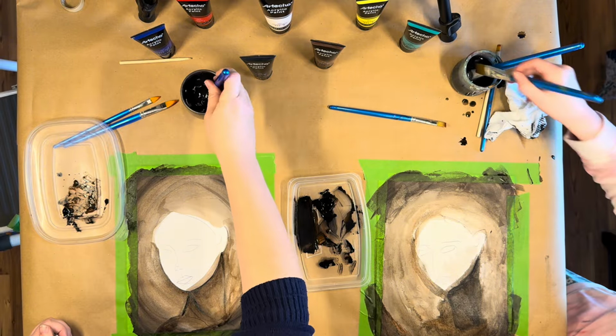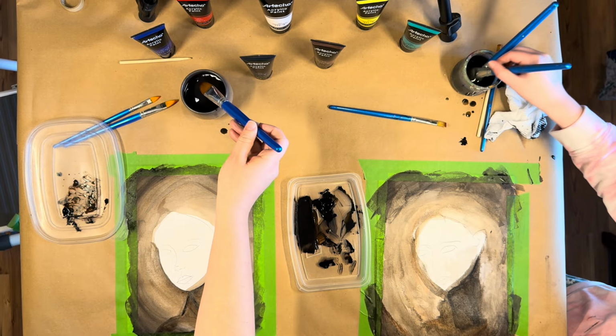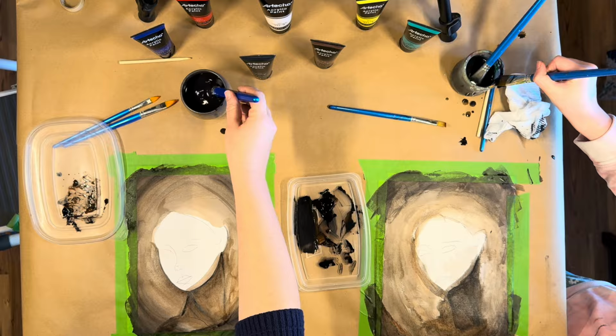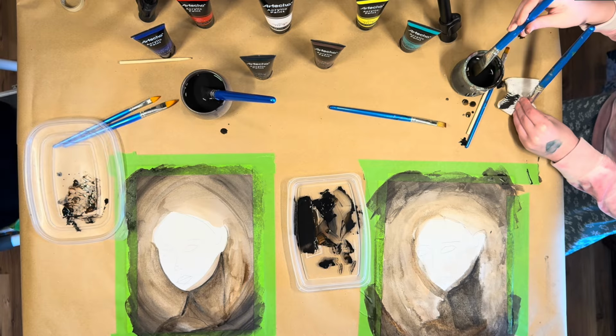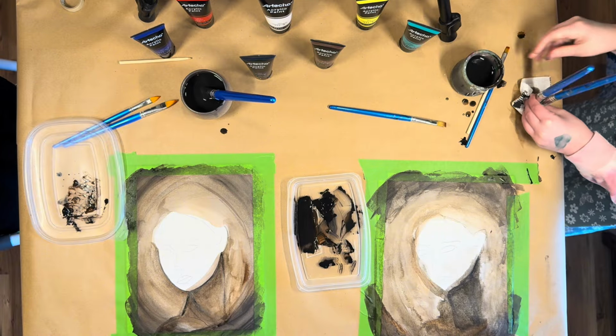All right, rinse your brush. You may have to swap out and get clean water at this point. In fact, I think that's what I'm going to do. I think I'm going to swap out and get some clean water. So hit that pause button, and you can swap out and get some clean water as well.